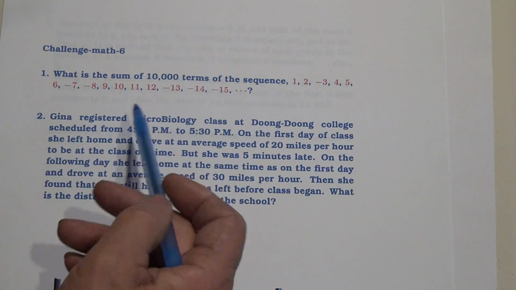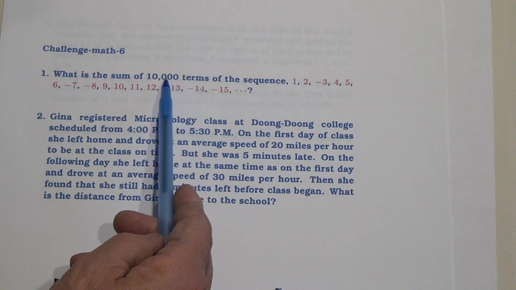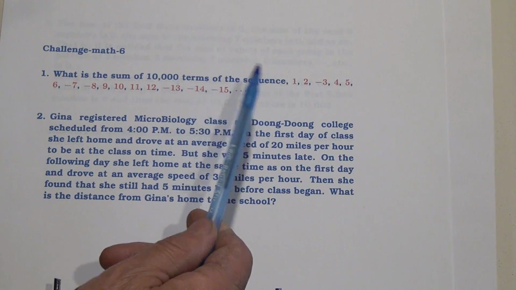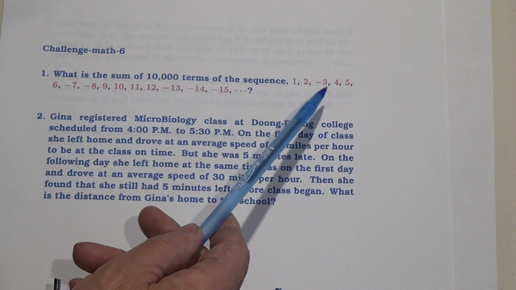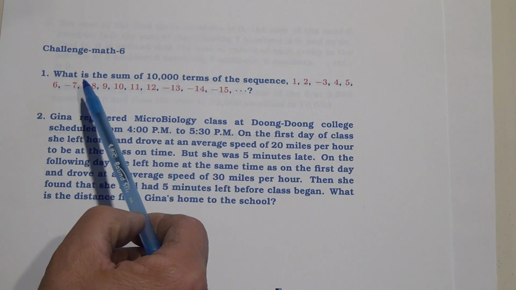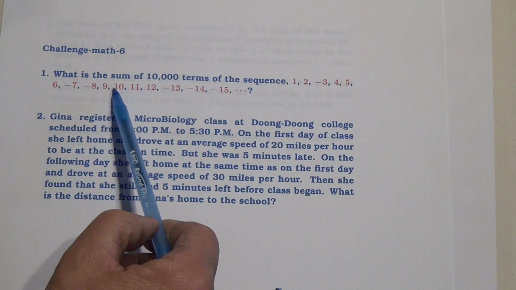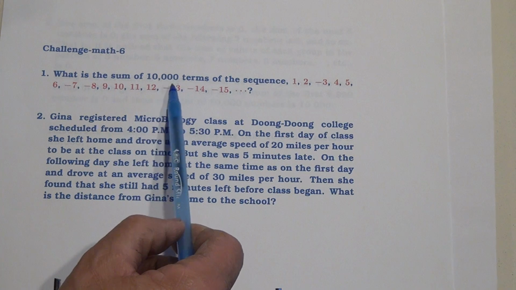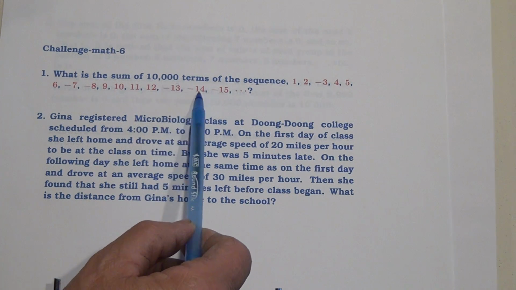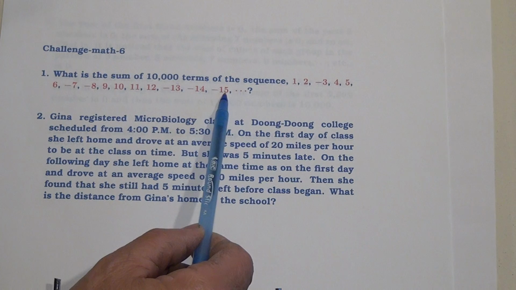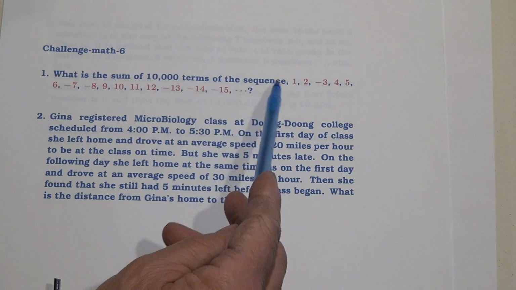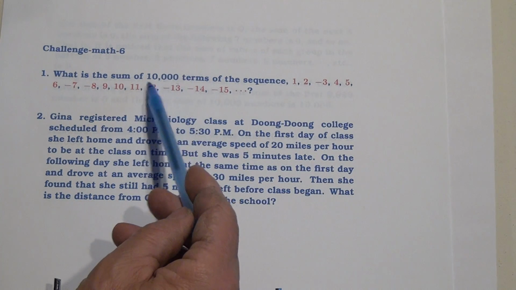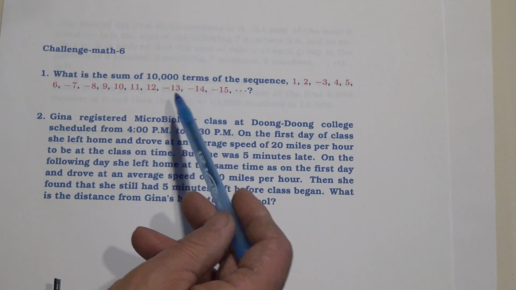Number 1. What is the sum of 10,000 terms of the sequence 1, 2, minus 3, 4, 5, 6, negative 7, negative 8, 9, 10, 11, 12, minus 13, minus 14, minus 15? You understand, right? When you write it down in this pattern, what is the sum of 10,000 numbers?